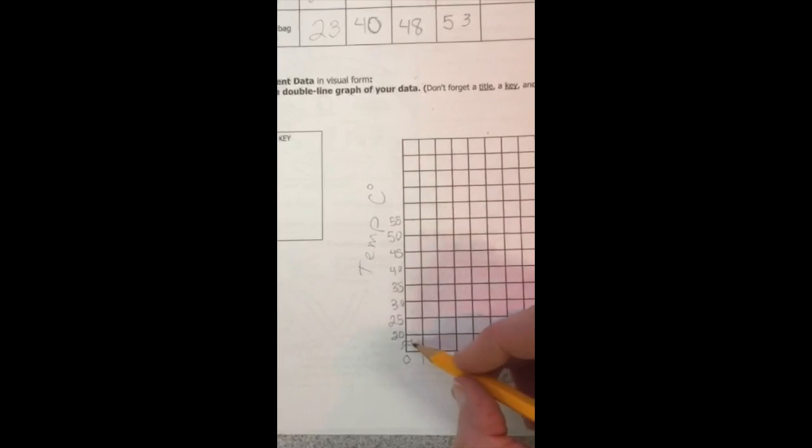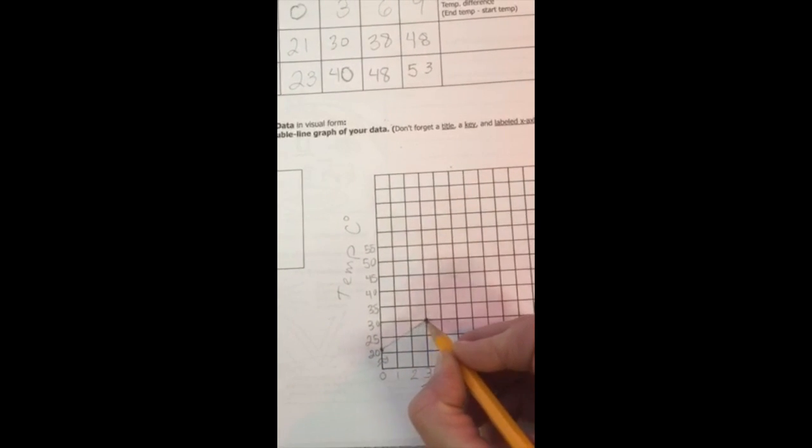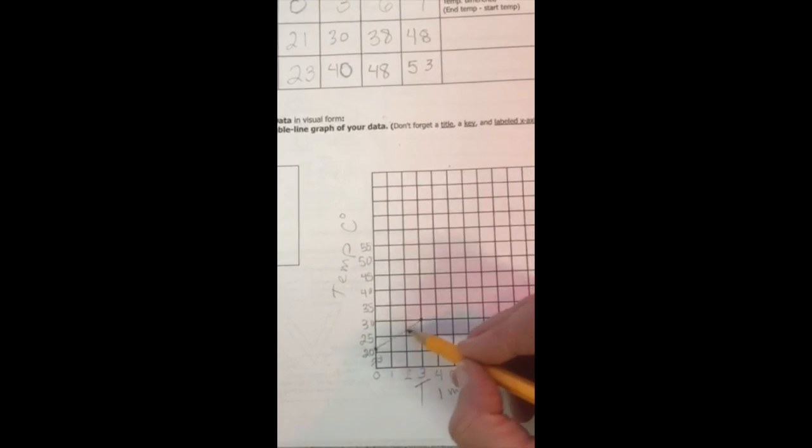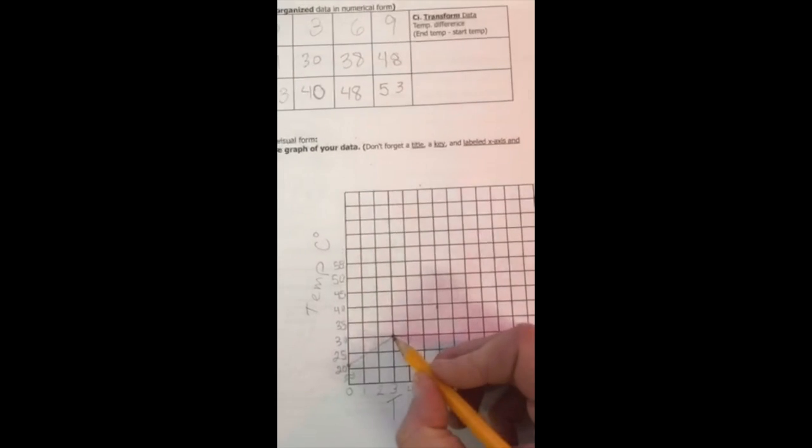Now I just have to plot my points. At time 0, for my no airbag, I'm going to plot that one first, I had 21. And then at time 3, I had 30. Now I can connect those two dots with a straight line, and that tells me that at time 1 and 2, I was somewhere between 25 and 30. My next point is at 38 at time 6, and then I connect that dot. And my last one is at 48 right here. It's almost a straight line.